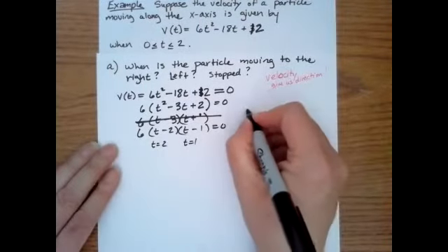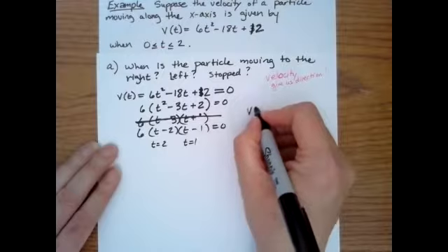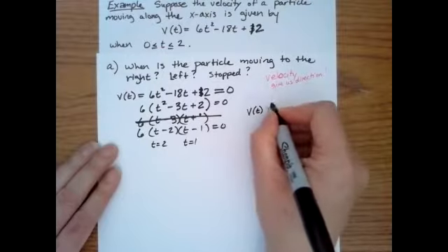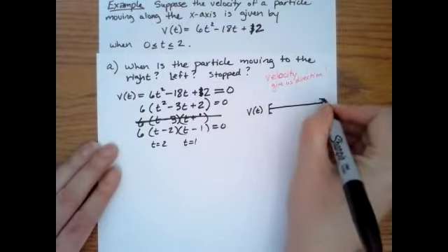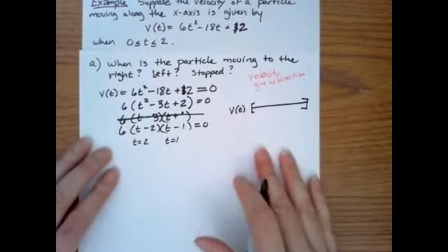So let me build a velocity sign chart. I'm going to label it velocity, and it looks like this. Make sure you label it so you don't have the issue.